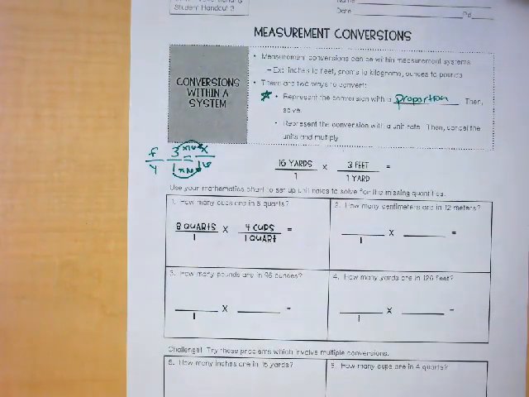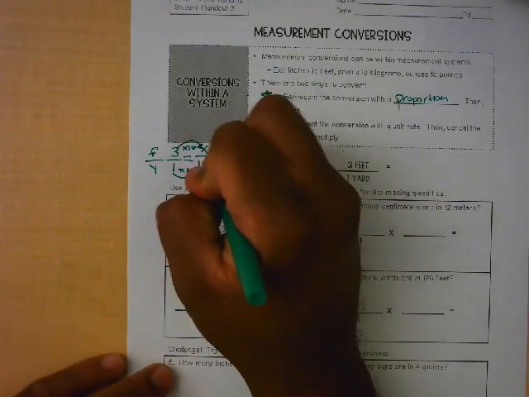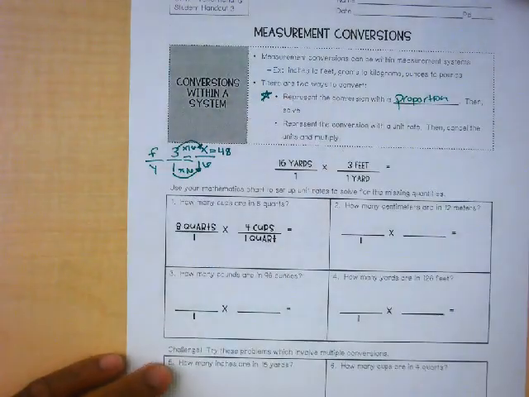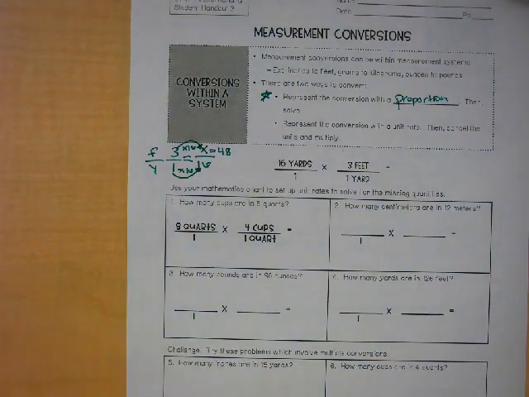It's kind of a shortcut. Now I can just do 3 times 16. What is that? It's not 38, it's 48. And so X is equal to 48. That saves me time. I could have also cross multiplied. I would have gotten the same answer.